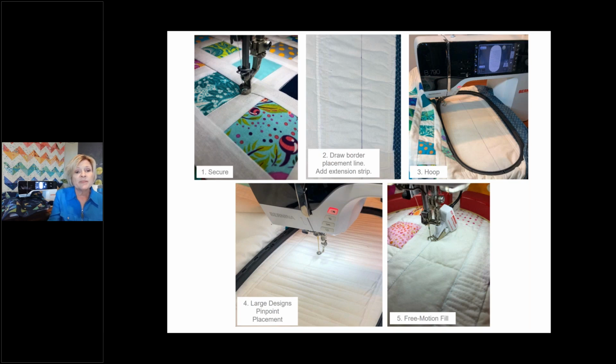My next step then was I did draw the line down the center of this border to use it as a placement line when I was rehooping. And I did make the little marks. I didn't draw lines all the way across, but I did make the little marks for placement of my design. It was 9 3/4 inches, so I did my mark every 9 3/4.